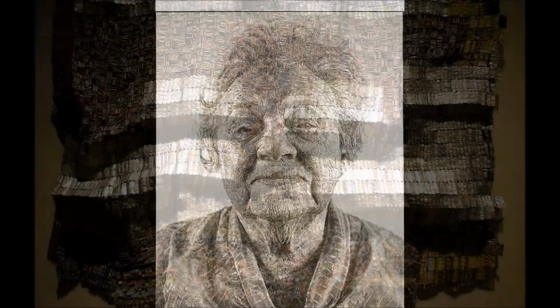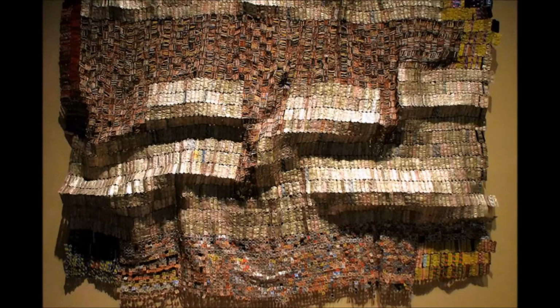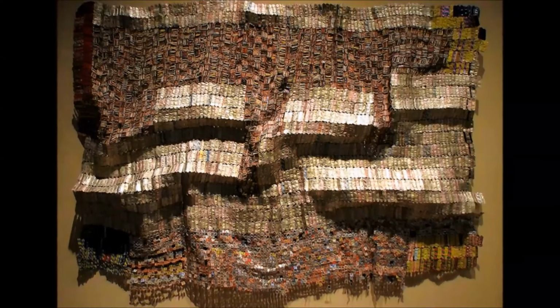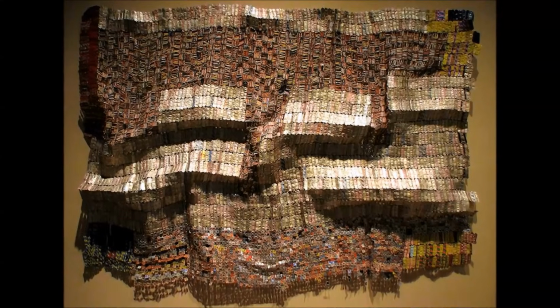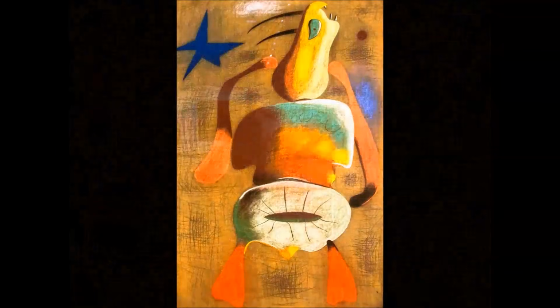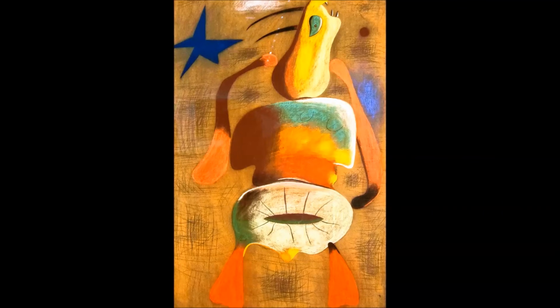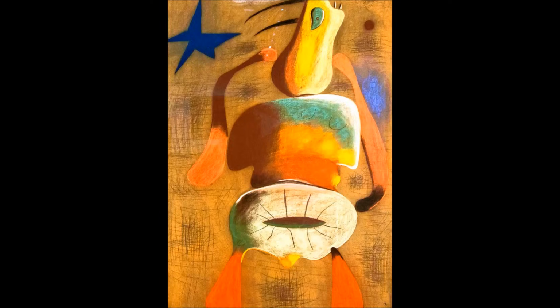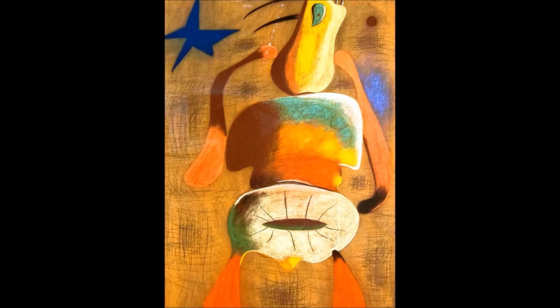Texture refers to the tactile qualities of a surface, actual, or the visual representation of such surface qualities, implied. There are three basic types of texture: actual, simulated, and invented. An actual texture comes from real materials that are part of the artwork. Simulated texture is the illusion of a real texture, such as painted fabric. Invented textures are created by the artist from imagination.